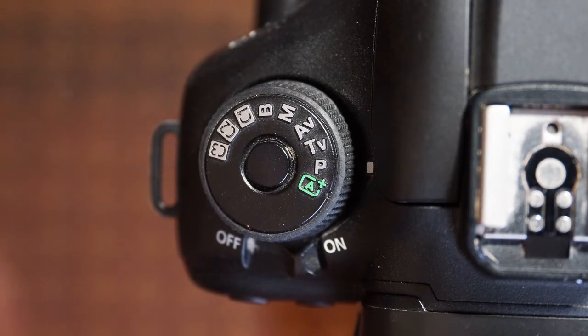The second setting on the top here, the P mode. The P mode is for program. Basically, this is a semi-automatic mode. The semi-automatic mode for the camera means that it sets the aperture and the f-stop for you. The shutter speed is all set for you.